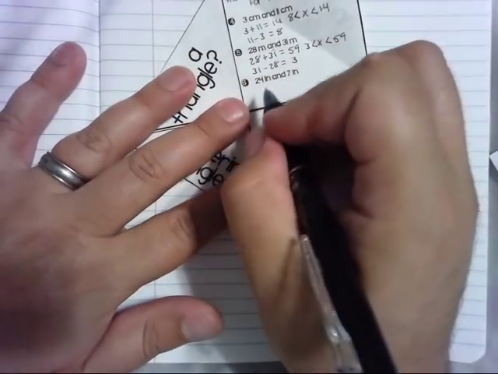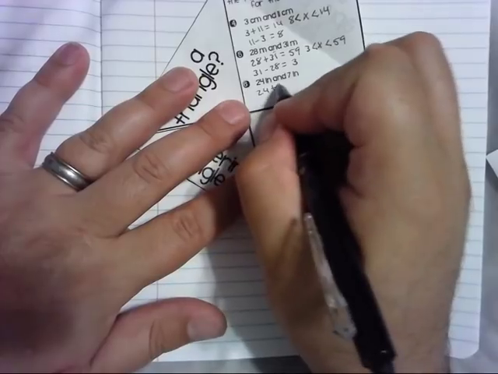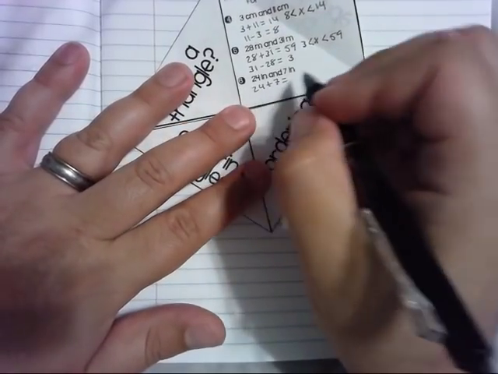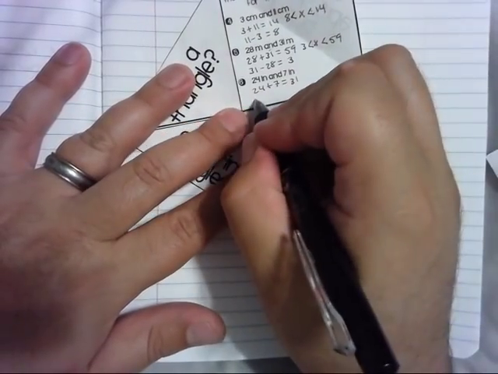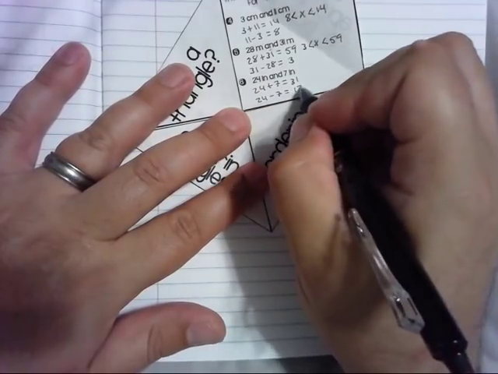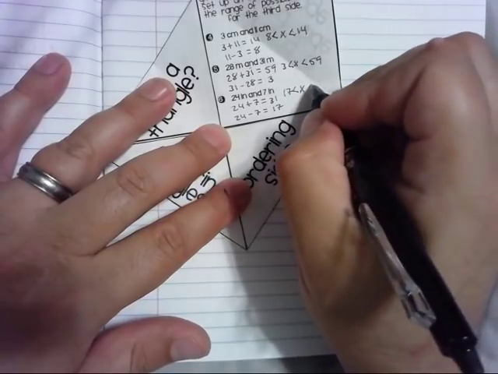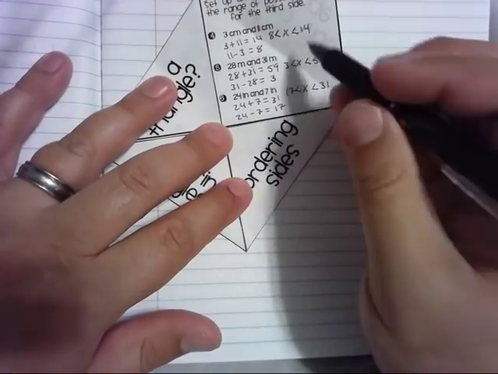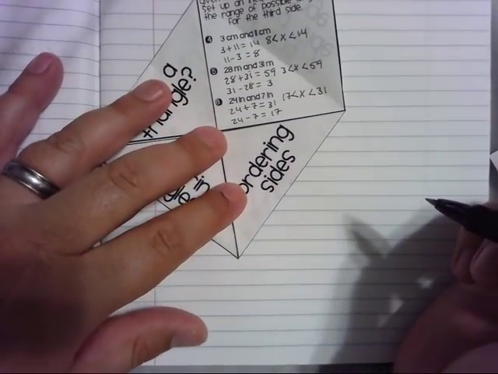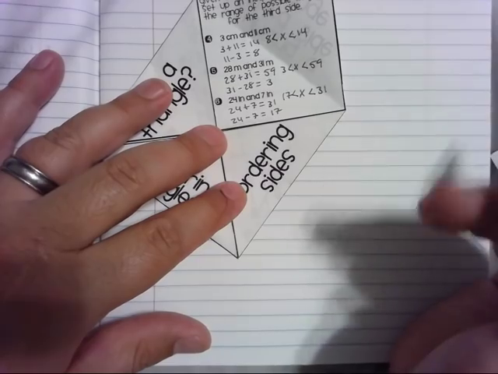Last one, 24 plus 7 is 31, and 24 minus 7 is 17. So if x is bigger than 17 but less than 31, that'll make your triangle. Any number between there will make your triangle.